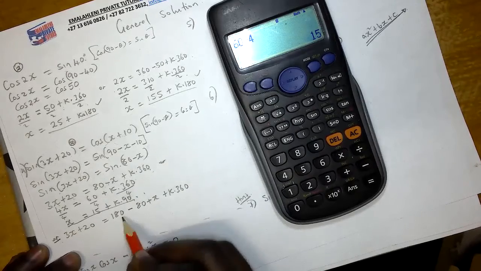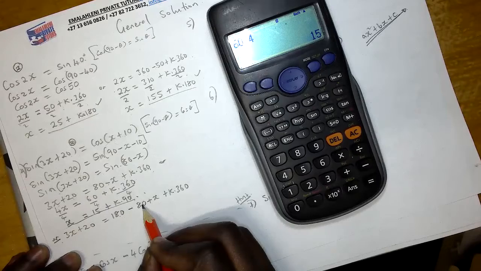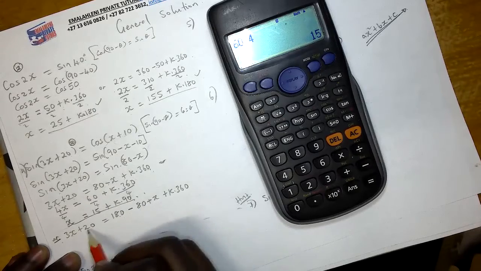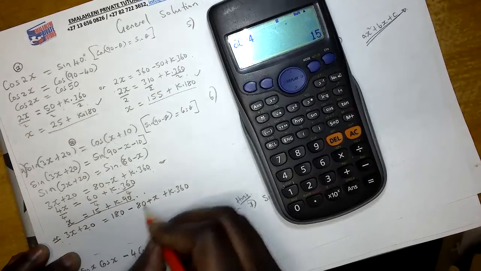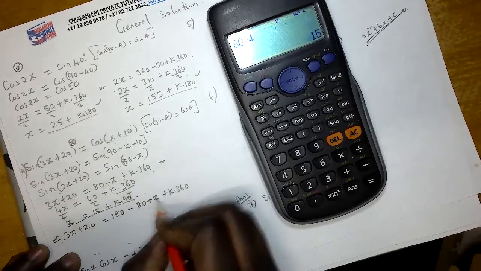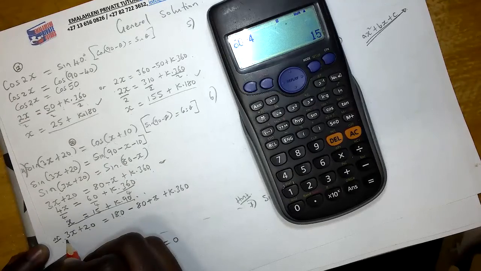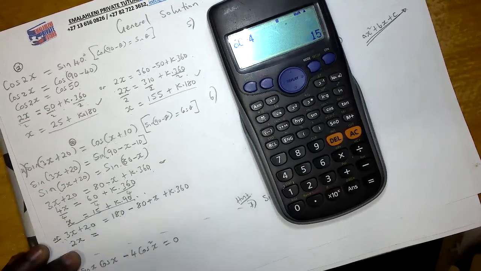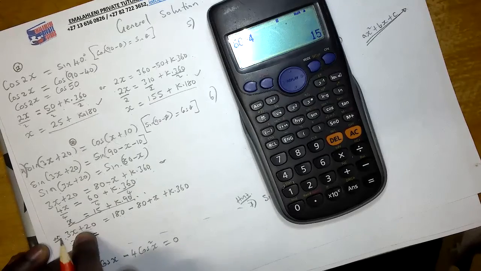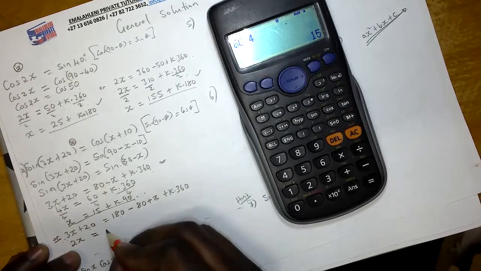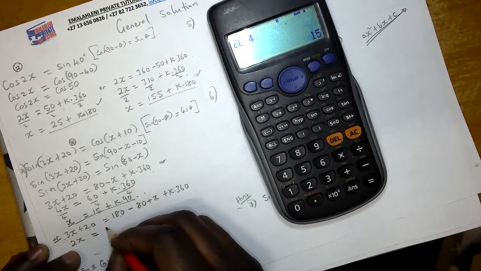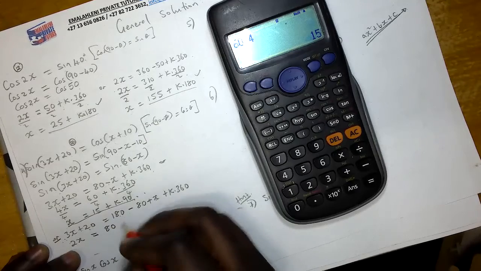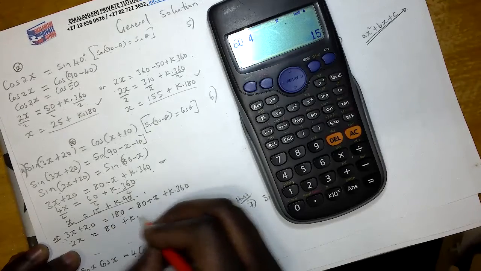Or we're going to say 180 minus 80, we're going to get 100. Then we take the 20 to that side, and x to this side, and we get 2x is equal to 100 minus 20, sorry, giving us 80 plus K 360.